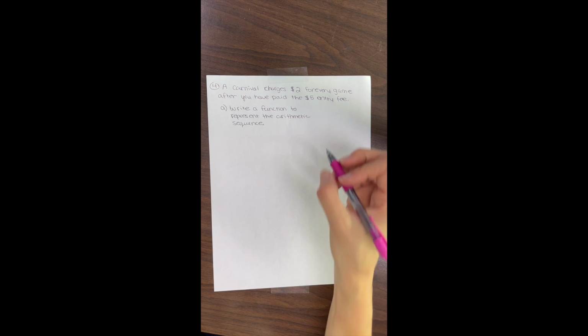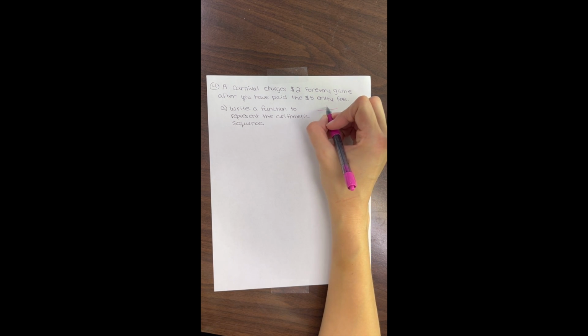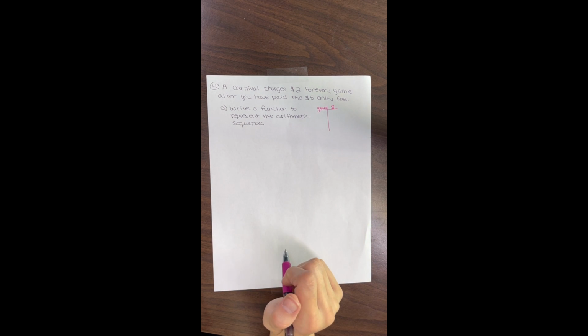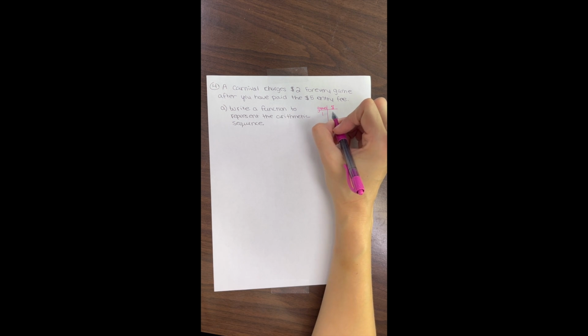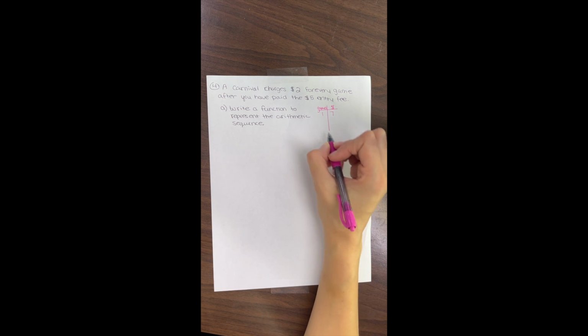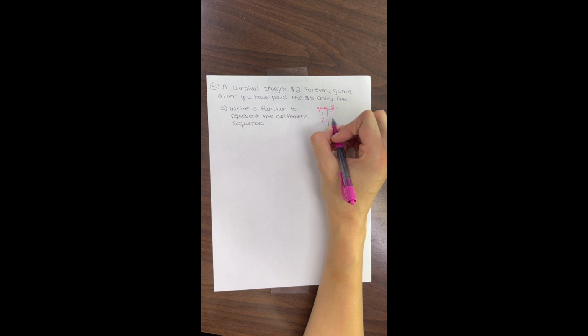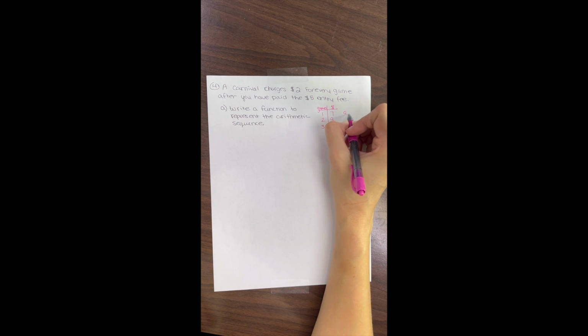So I'm going to make a little chart here that shows if I played so many games, how much money would it cost. That way I can see my A sub 1 and my D more easily. So I've got games, I've got price here. If I play one game, that's going to cost me $7 because I paid $5 to get in, $2 per game. 2 games is going to cost me $9, and 3 games will cost me $11. So from this, I can see that my A sub 1 is going to be 7, and my D is going to be 2. I'm adding 2 each time.